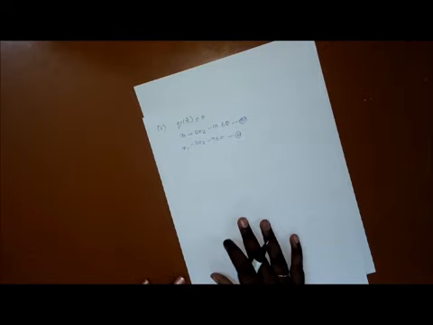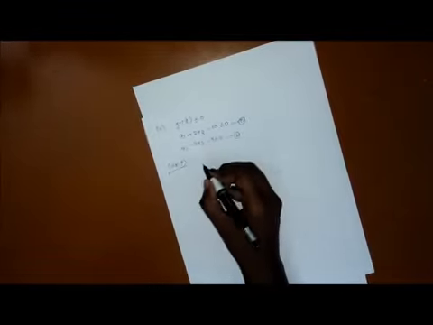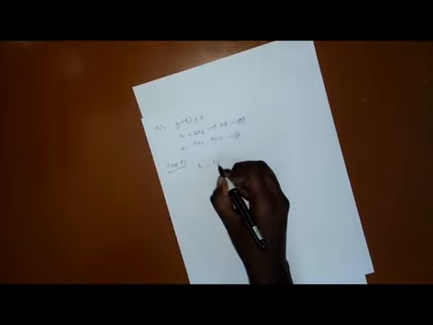Now in order to find x1, x2, lambda 1 and lambda 2, we have to take into consideration four cases where we substitute the possible values for lambda 1 and lambda 2. So taking case 1, lambda 1 and lambda 2 is equal to 0.